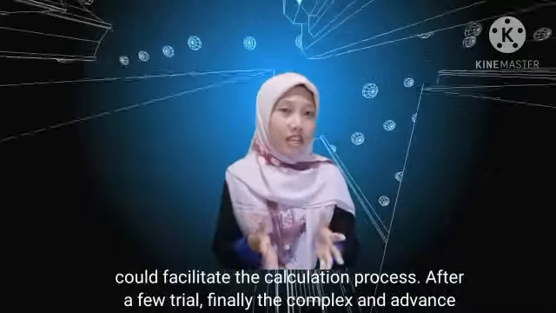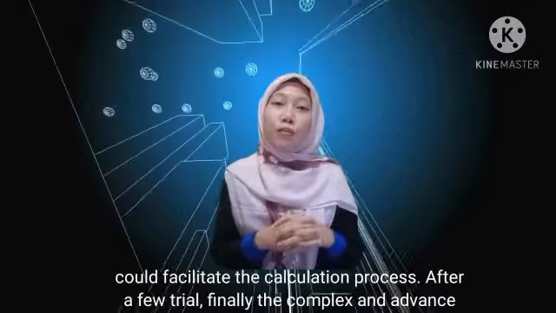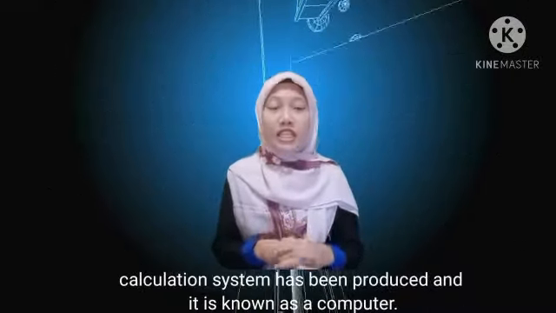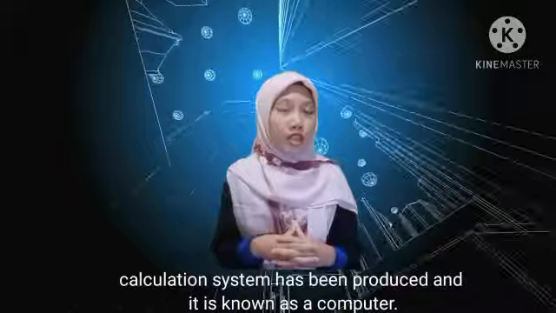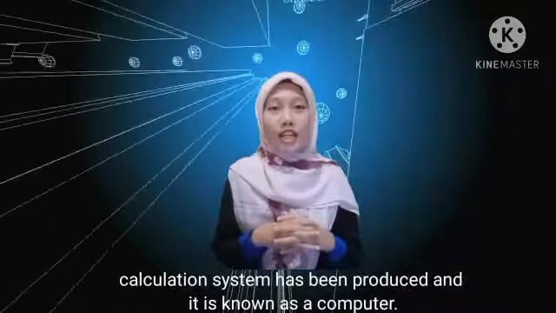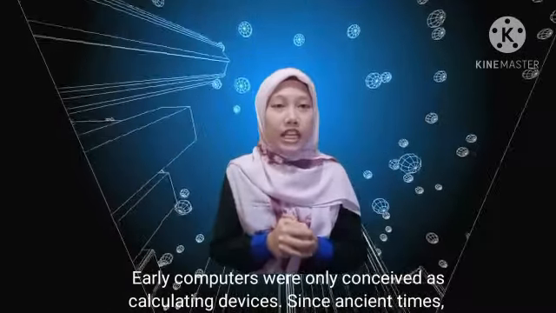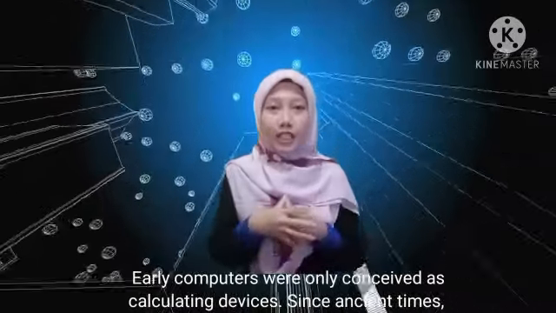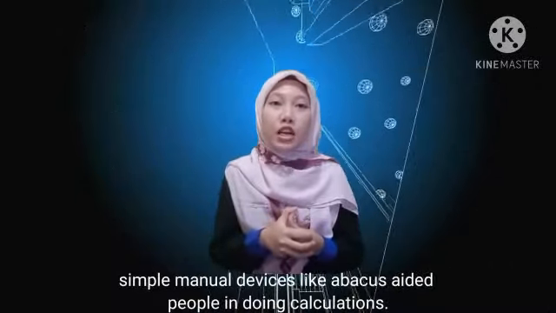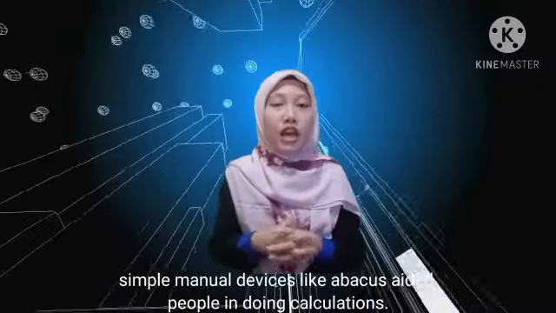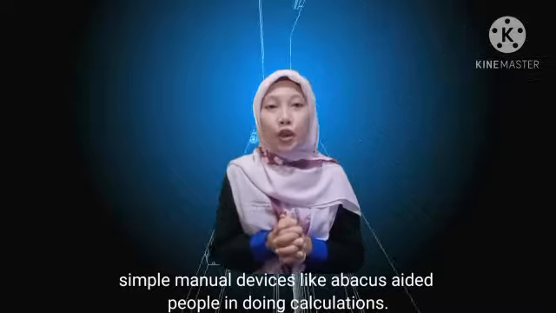After a few trials, finally, the complex and advanced calculation system was produced, and it is known as a computer. Early computers were only conceived as calculating devices. Since ancient times, simple manual devices like the abacus aided people in doing calculation.